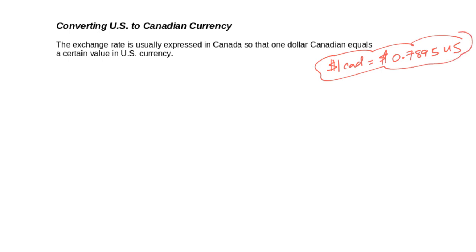All right, so now we got to convert from US to Canadian. So the exchange rate is usually expressed in Canada. So that $1 equals a certain value in the States. So remember, our amount was 0.7895 US was equal to $1 Canadian. Okay. Now, in order to use this number, 0.7895 US, and convert it, we literally have to do this.